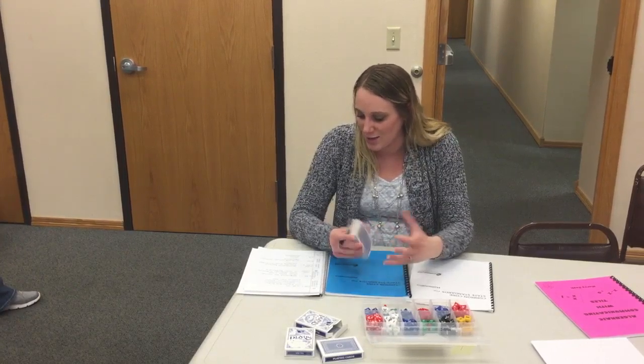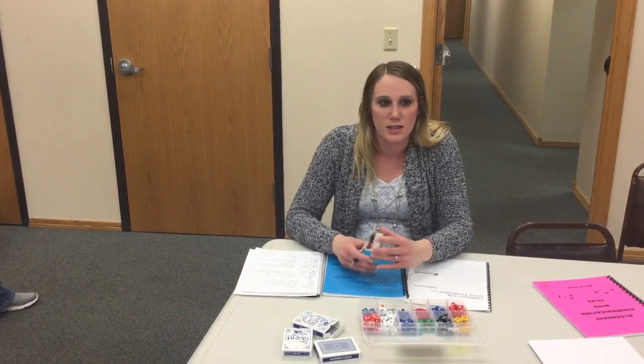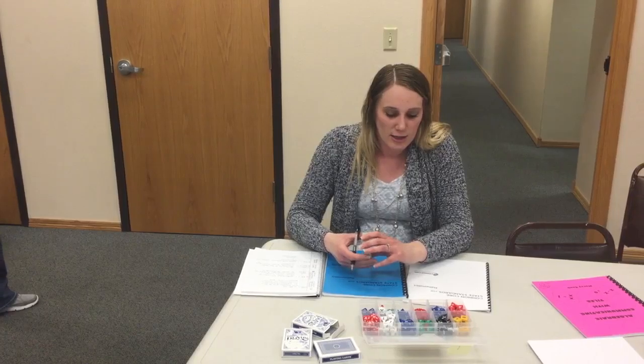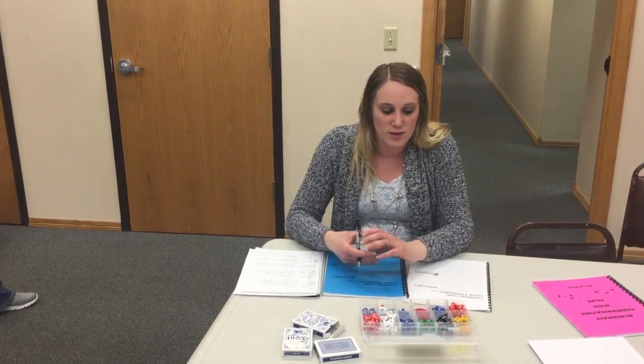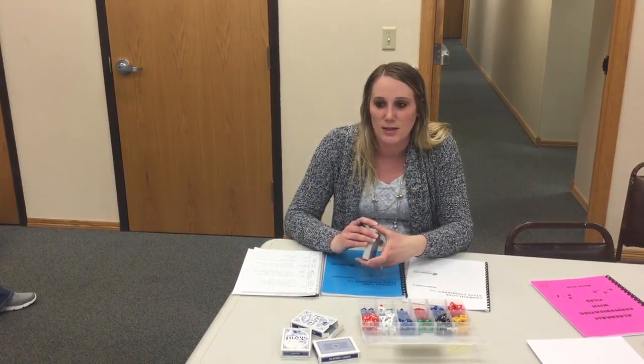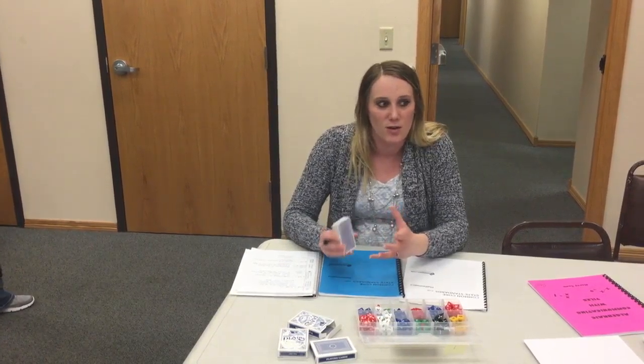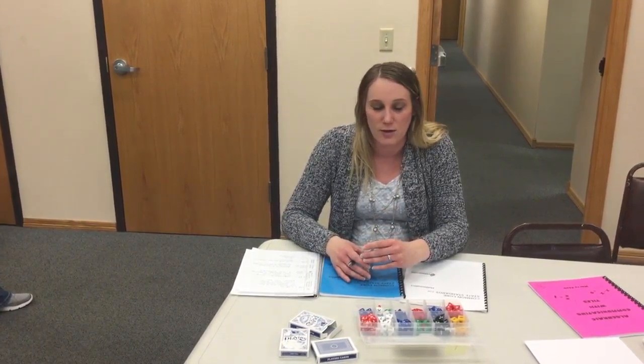But again, you could go through, there's a lot of different activities that you could use with the dice and the deck of cards. It just kind of depends on your grade level and how you can make it work with your standard.